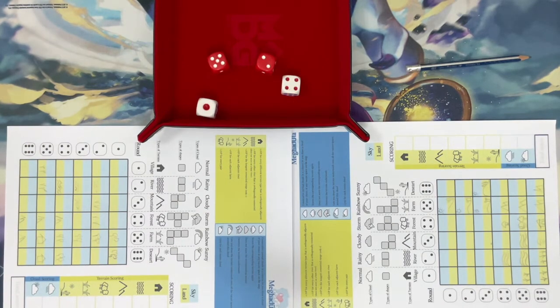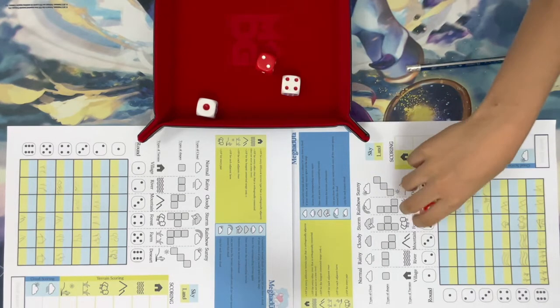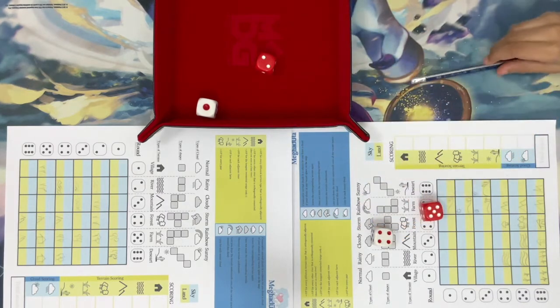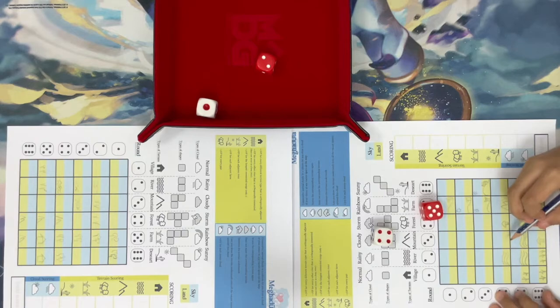So it's 1, 2, 4 and 5. So I'm going to go for 5. It's going to be building a farm, and I'm going to go with the shape 4, and I'm going to be building it here.